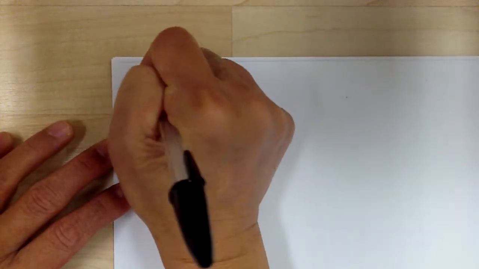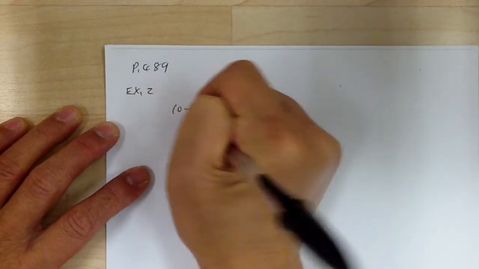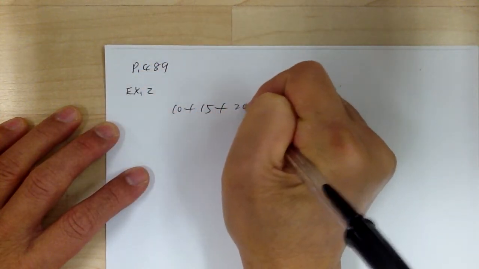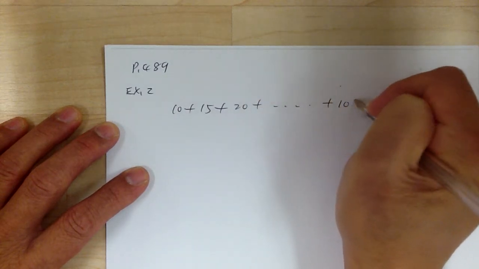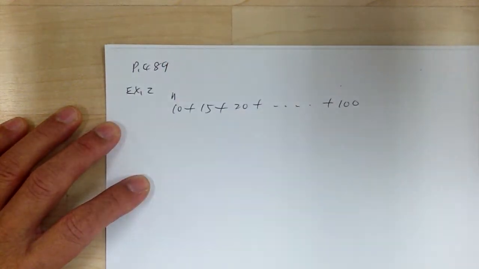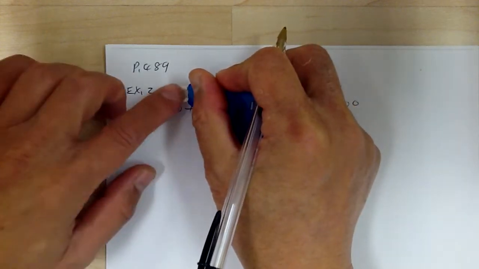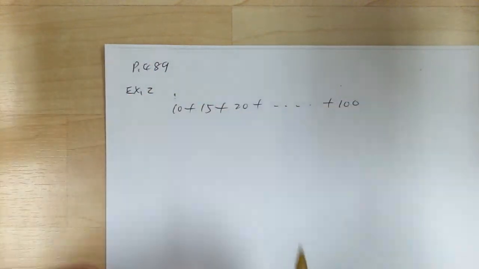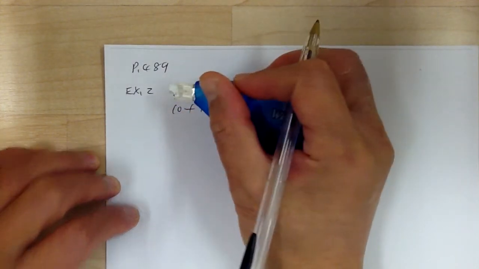Now, if you do the other method, by pattern, you have 10 plus 15 plus 20 plus up to 100. Instead of using n equal to 1, remember when you're looking for a pattern, you don't always have to start with 1. You want to break it down.